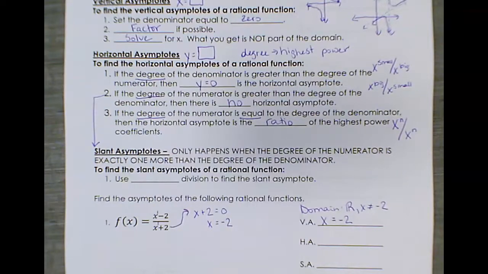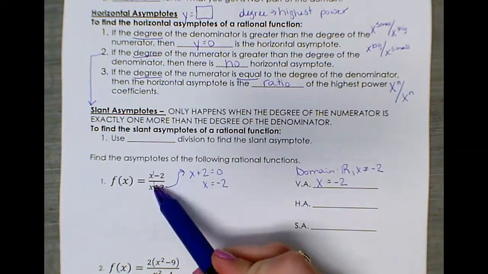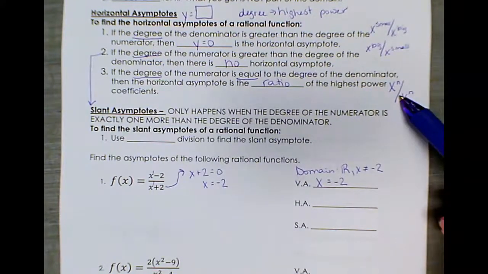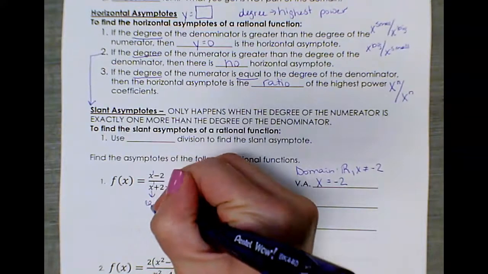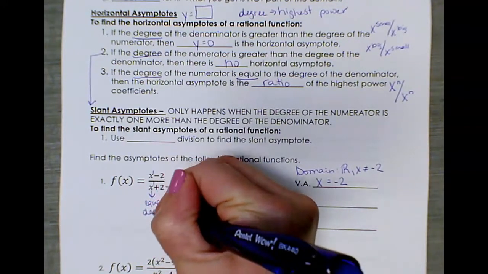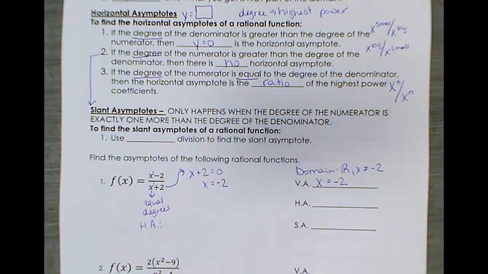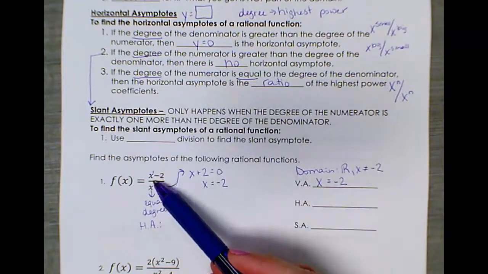So let's look at number 1 again. Trying to find the horizontal asymptote, I look at the degrees. This is a degree 1 and a degree 1. That doesn't fit these two situations, but it fits this one. So since the degrees are equal, that means the horizontal asymptote, HA, if you're unsure what HA stands for, the horizontal asymptote is the ratio of the highest power coefficient.